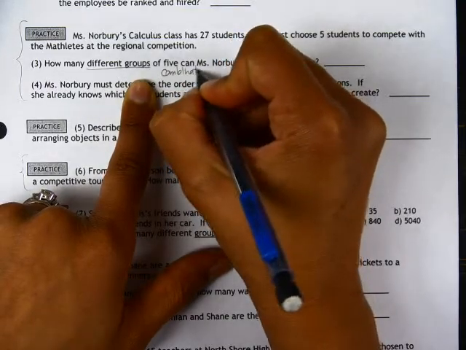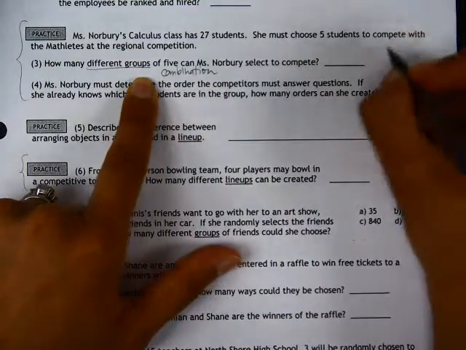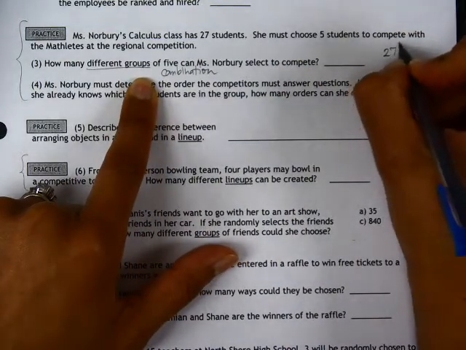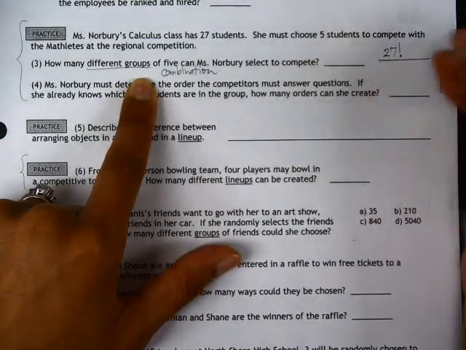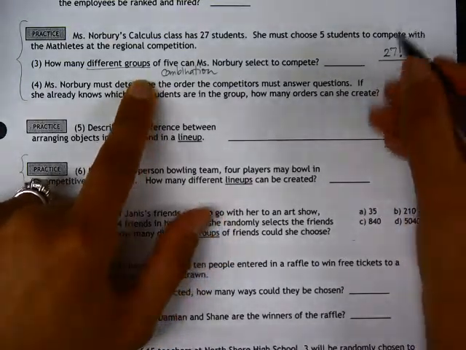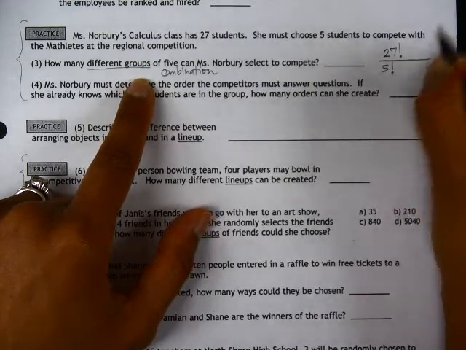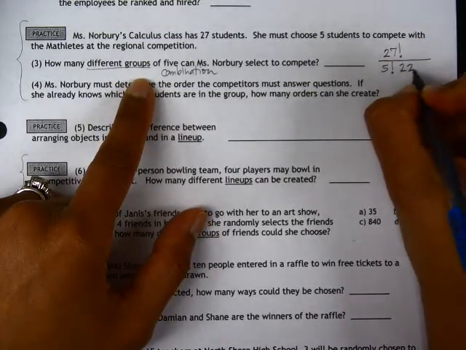And the format to set a combination up is to take the total number of things or people, factorial, in the numerator, and then in the denominator, we need to divide by the number of students that were chosen, which is 5, as well as the number of students that were not chosen, which is 22.